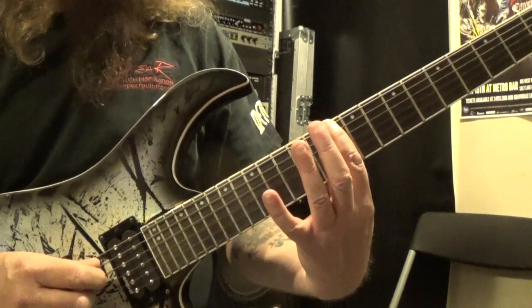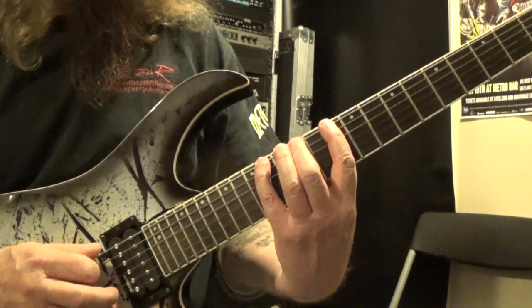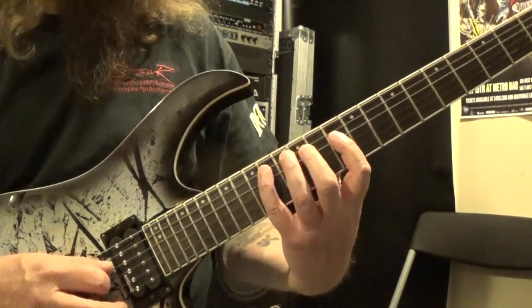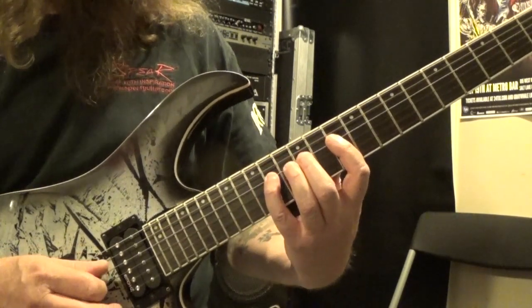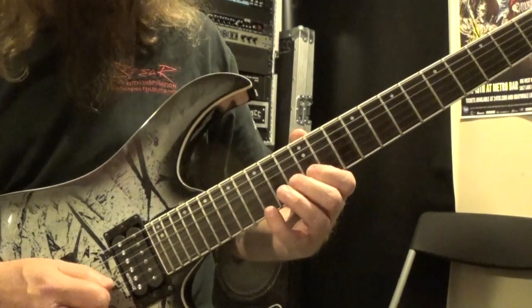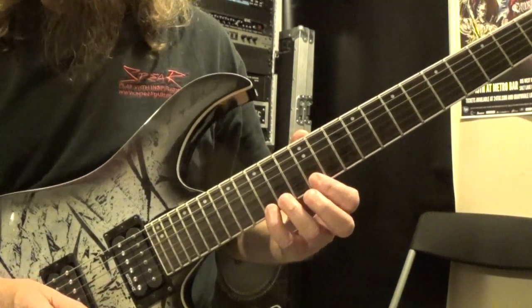starting on the 10th fret of the 6th string, we have 10, 12, 14, fifth string 10, 12, 14, fourth string 10, 12, 14, third string 11, 12, 14, second string 12, 13, 15, and first string 12, 14, 15.